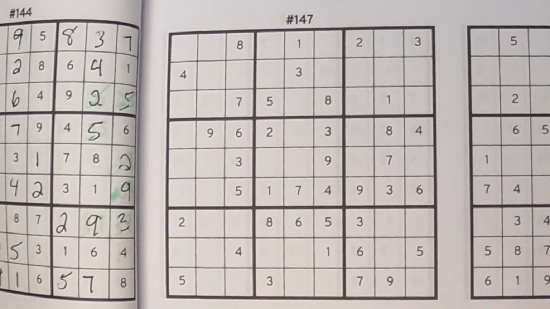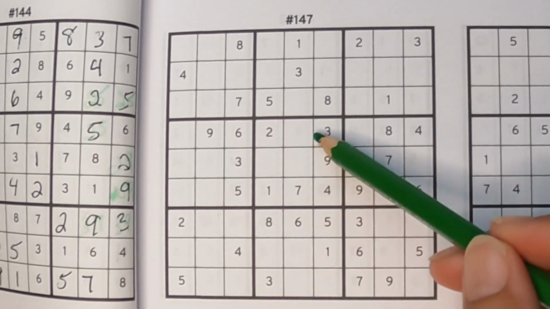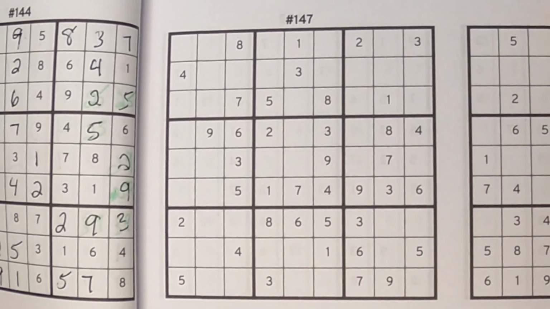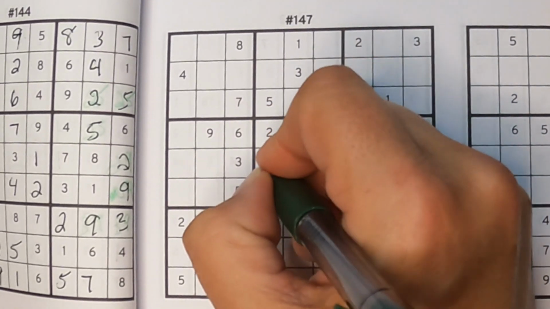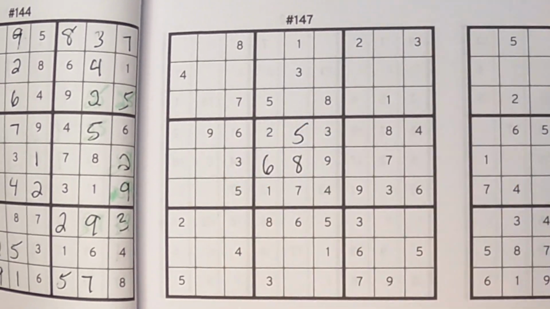Looks like today we're doing puzzle number 147. If we start with this box, we're missing 5, 6, and 8. We've got 5 and 8 here, so this is our 6. 8 here, so 5, 8.